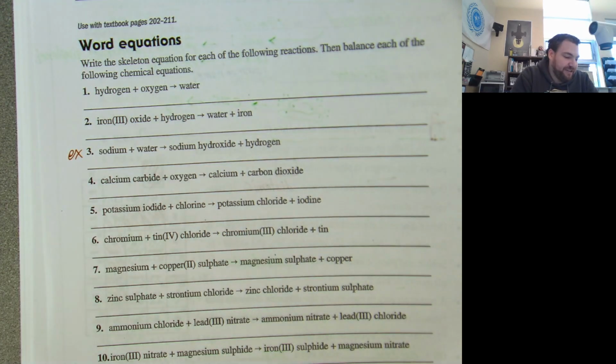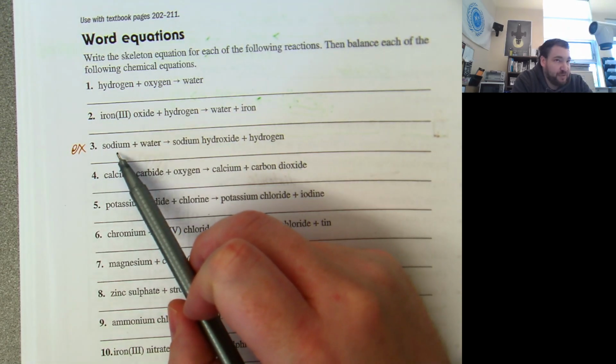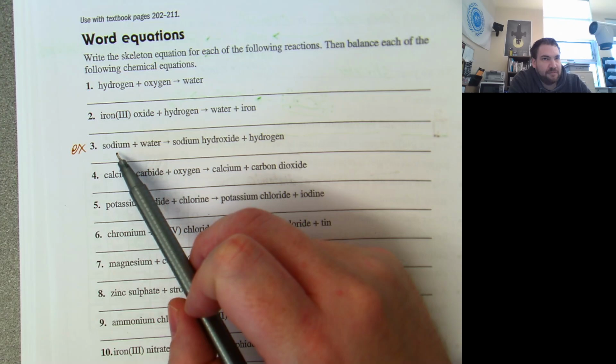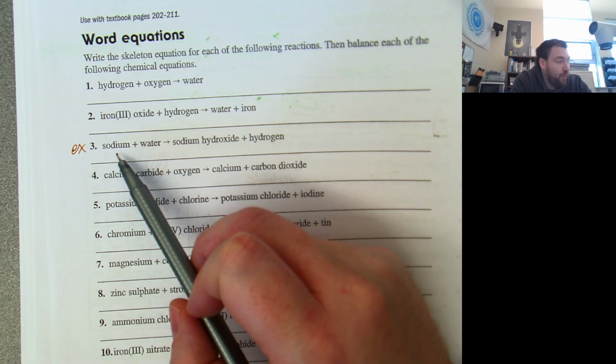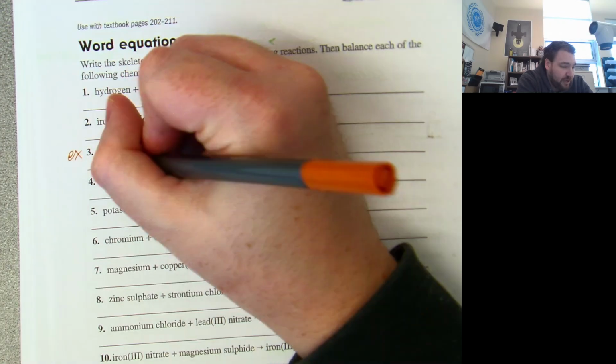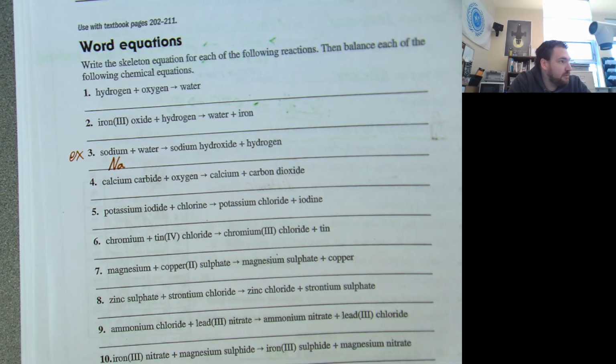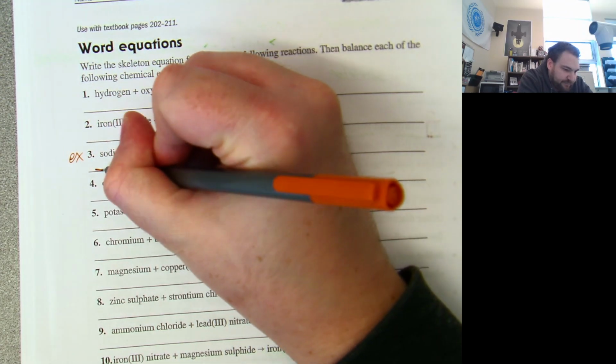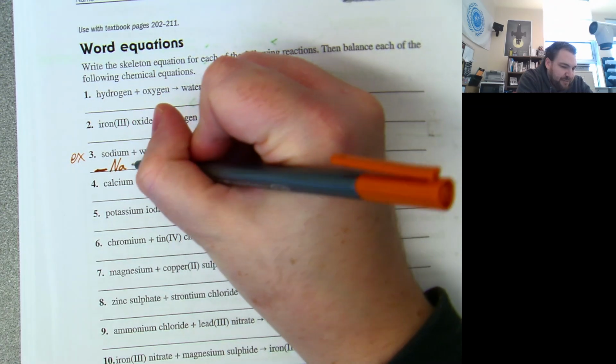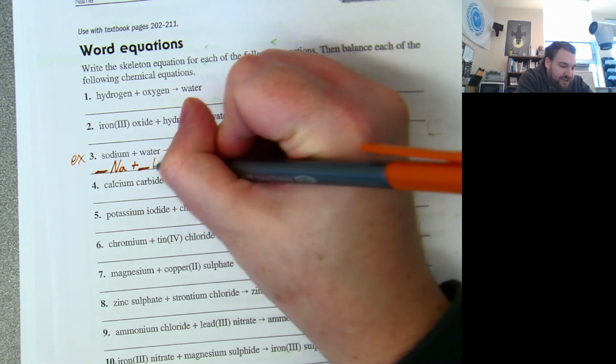So let's write this out. On its own, sodium is what? Is sodium one of the diatomics? No, it's not a diatomic. It's just an element. So what is the formula for sodium? It's just Na. It's not diatomic. There's no compound there. You use the symbol for the name as written. We got Na. Leave the space. Plus, water you're all familiar with is going to be H2O.